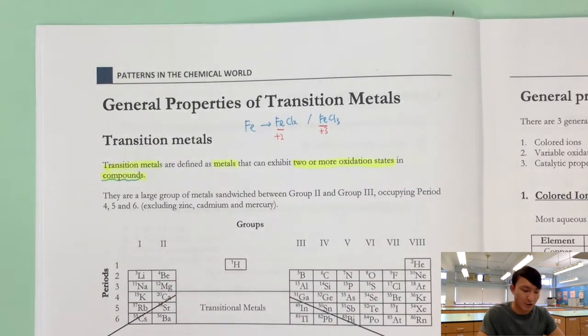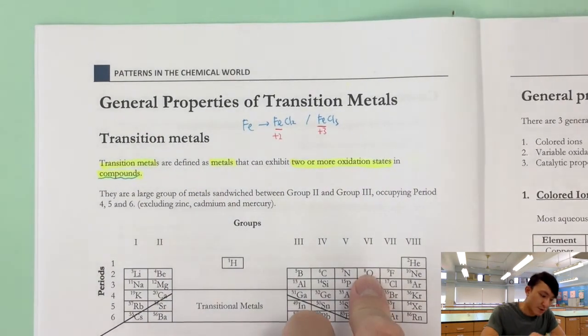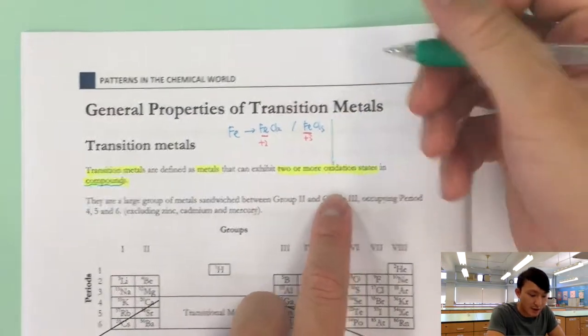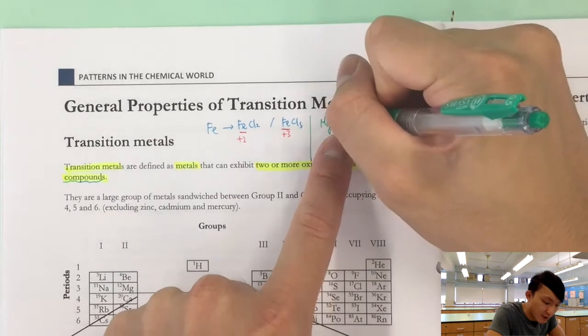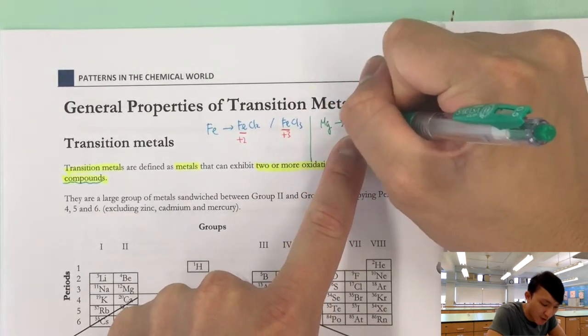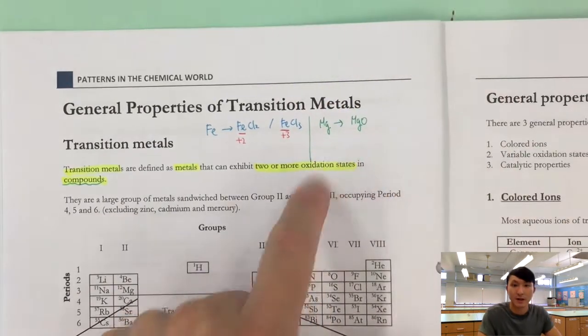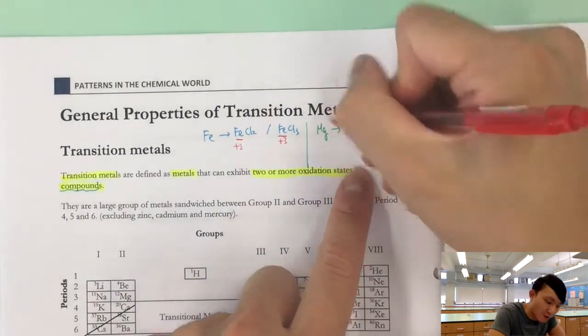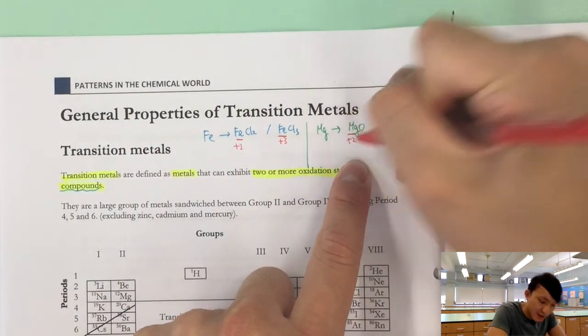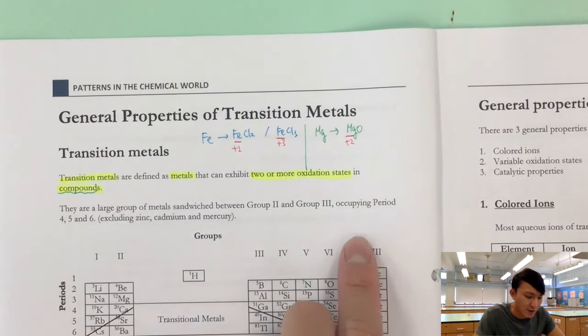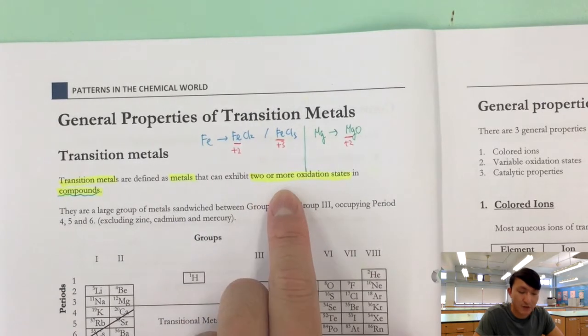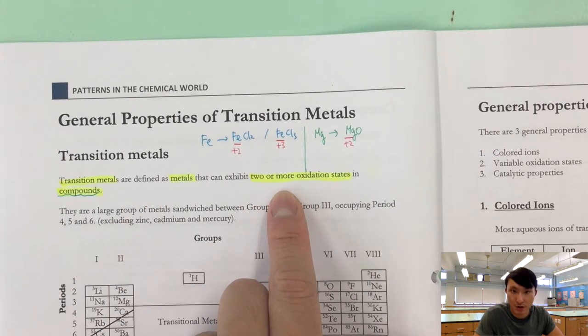Now, some metals, for example, I use magnesium. Magnesium can only form one compound, maybe MgO, with one oxidation state, +2. It doesn't have +1, it doesn't have +3, it doesn't have +4, something like that. So Mg does not fulfill this criteria, so Mg cannot be classified as a transition metal.